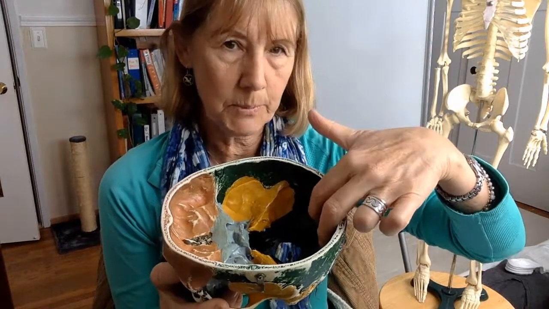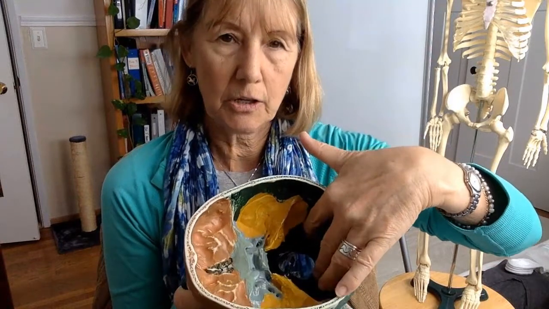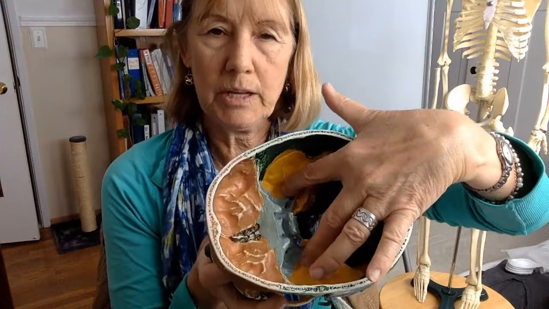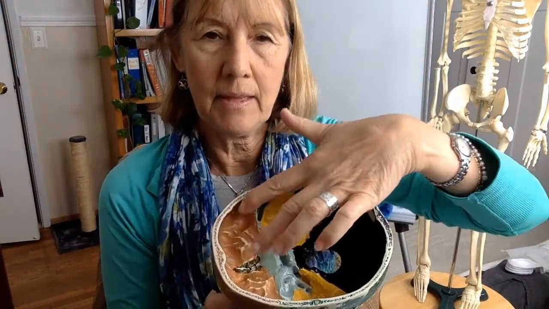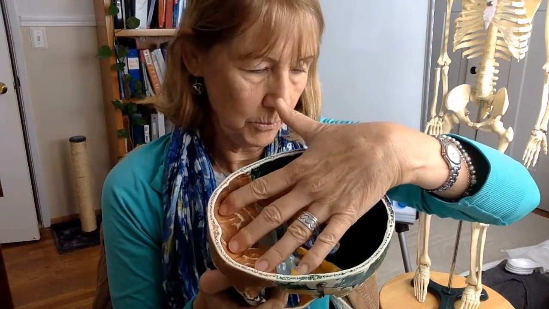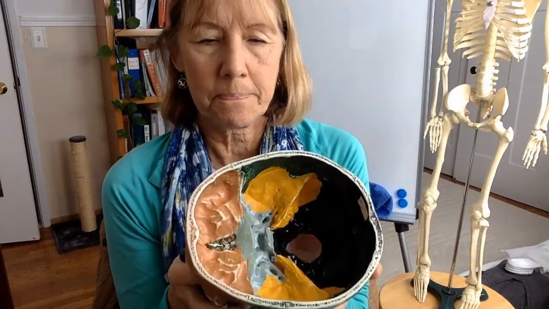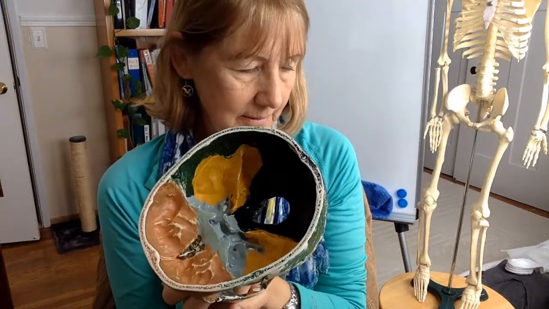I'm going to start from the posterior. The deepest of all is the posterior cranial fossa. The middle cranial fossa is where the yellow is. And then the more shallow one here, the brown, is the anterior cranial fossa. So it's like the three dips that are inside when looking at the skull in superior view.